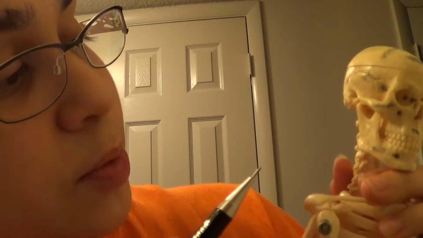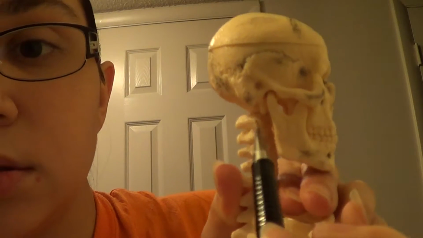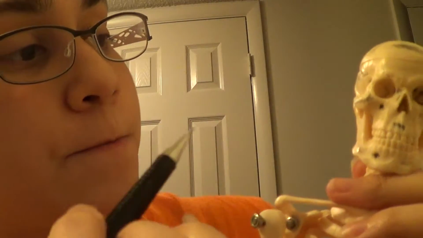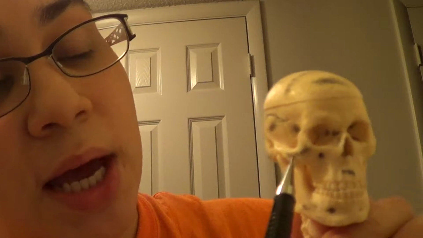And here over to the side we have the mastoid process here at the end. See if it'll zoom in. Mastoid process. This one here is the squamous suture. Squamous suture. This one here is the temporal bone. Temporal bone. This one here is the sphenoid bone. Sphenoid bone. This one here is the zygomatic bone.